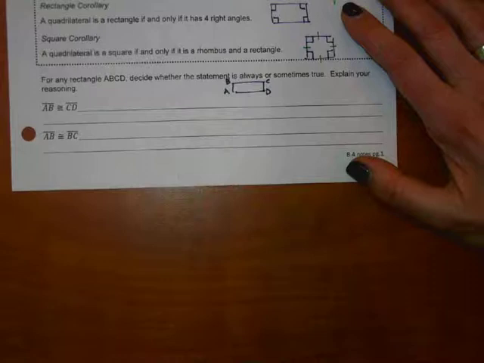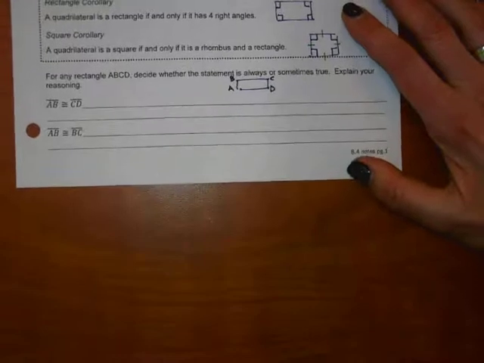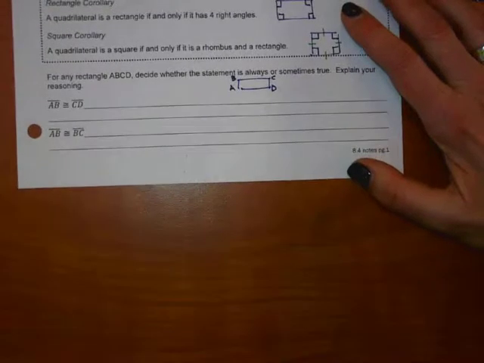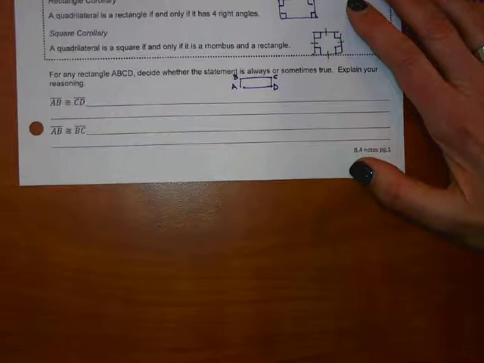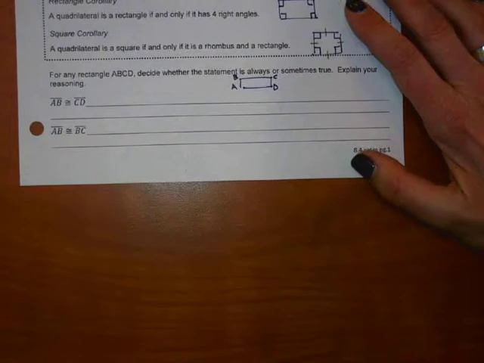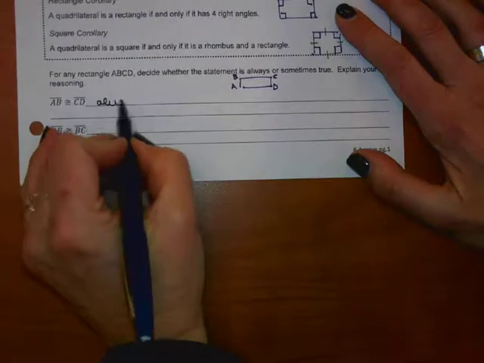Can we say always, sometimes, or never? It could be always. Why do we know that? Because all rectangles are parallelograms, and we know about parallelograms that the opposite sides are congruent. So, always.